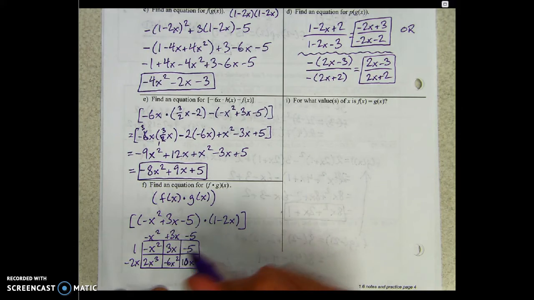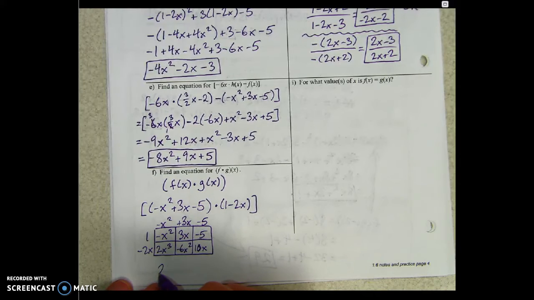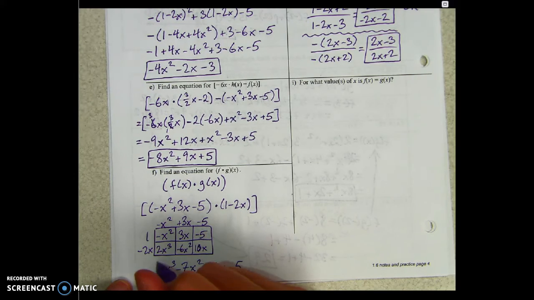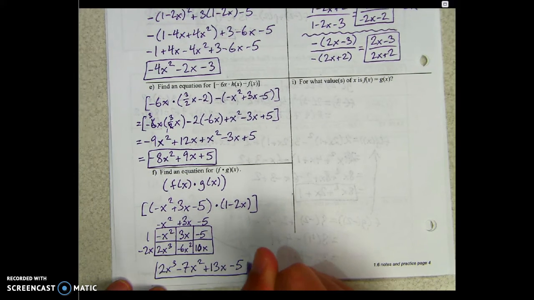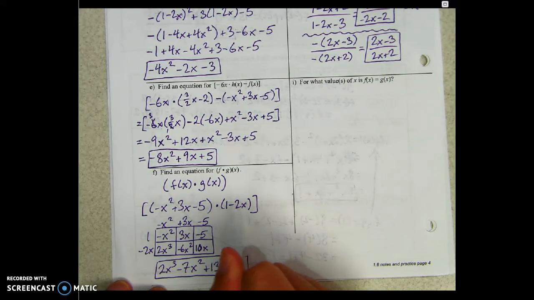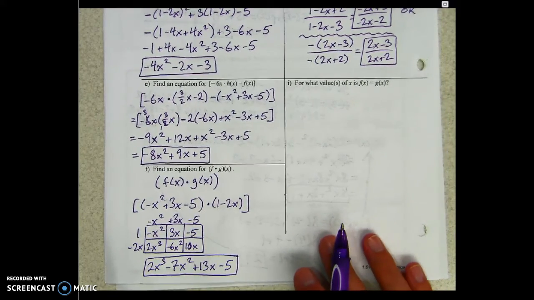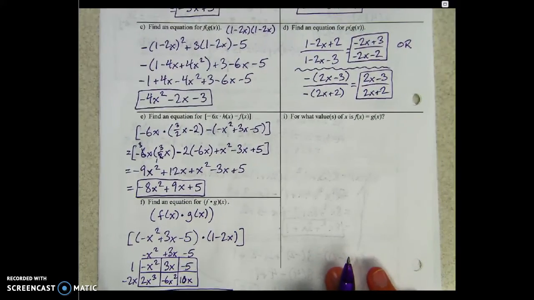Okay, combine like terms. We notice that we have a 2x cubed by itself. However, negative x squared and negative 6x squared turns into negative 7x squared. 3x and 10x turns into positive 13x. And then we have a negative 5 left over as our constant. Okay, so we have 2x cubed minus 7x squared plus 13x minus 5. That is letter F. And then lastly, we have letter I.